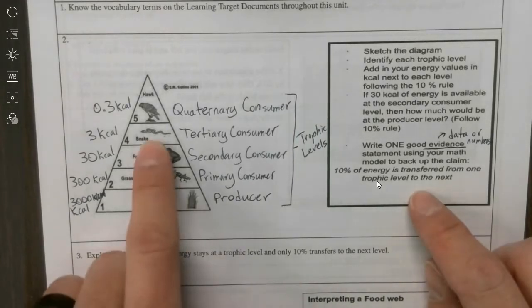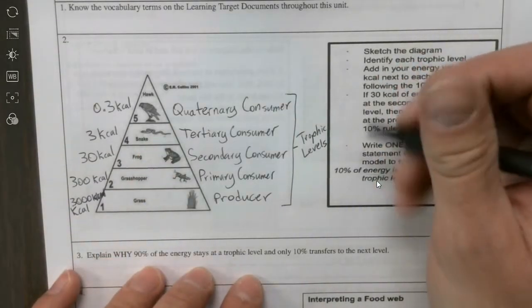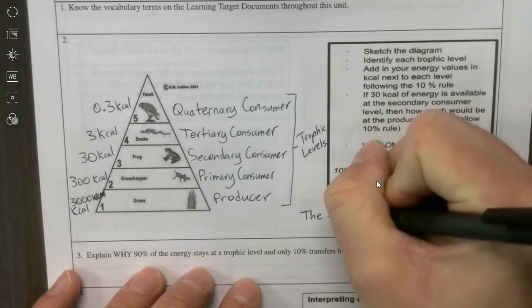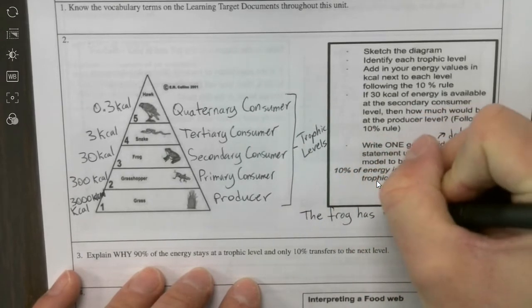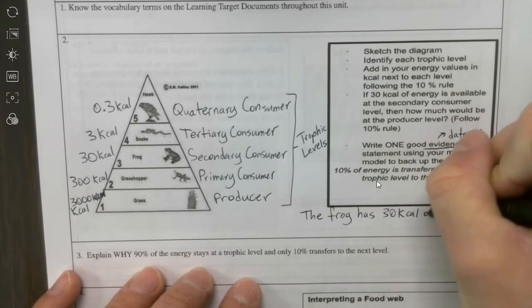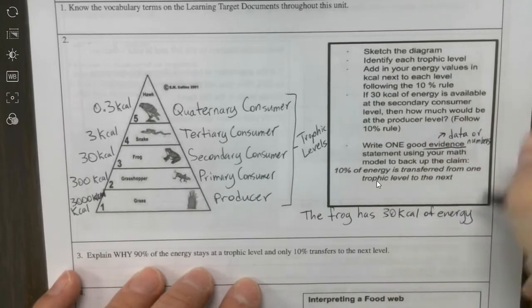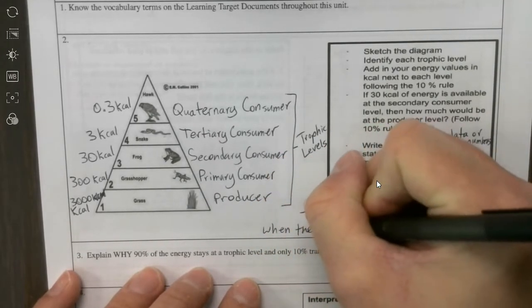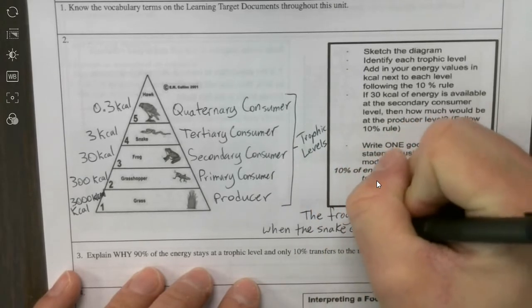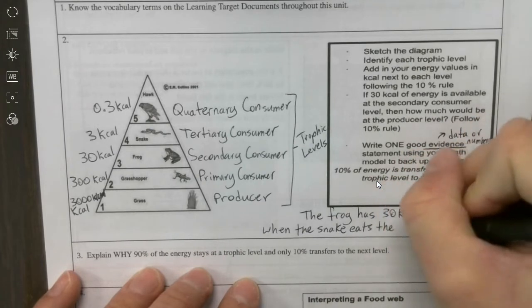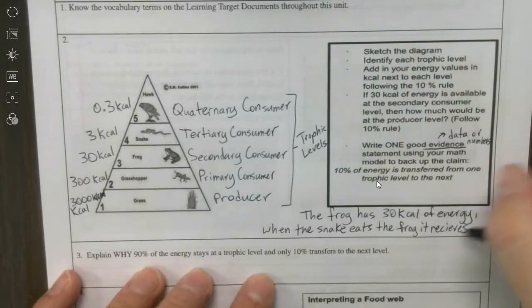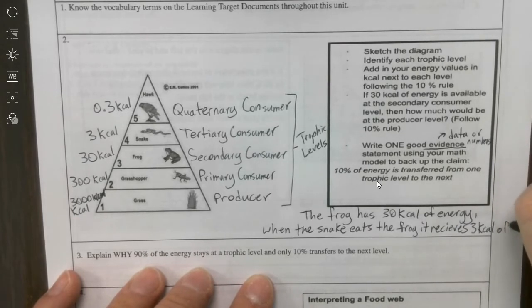A good evidence statement here would be: the frog has 30 kilocalories of energy. When the snake eats the frog, it receives 3 kilocalories of energy.